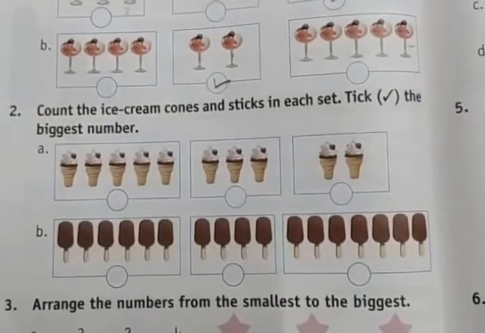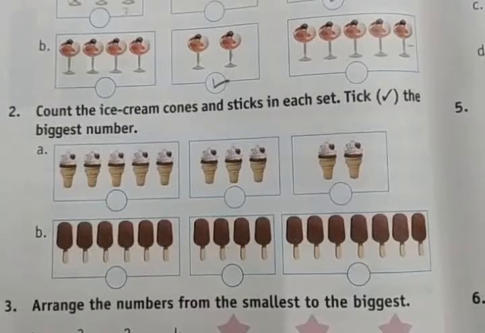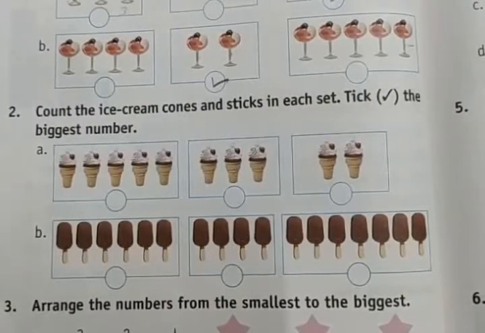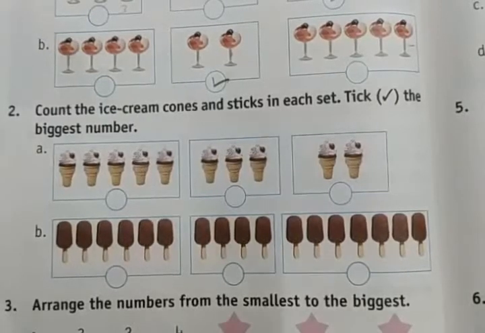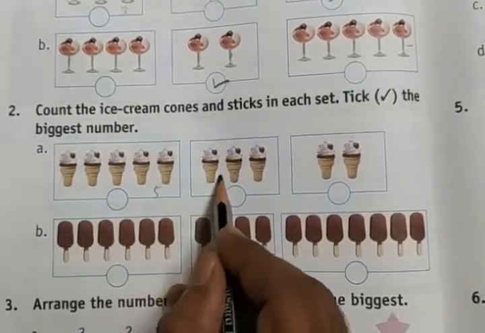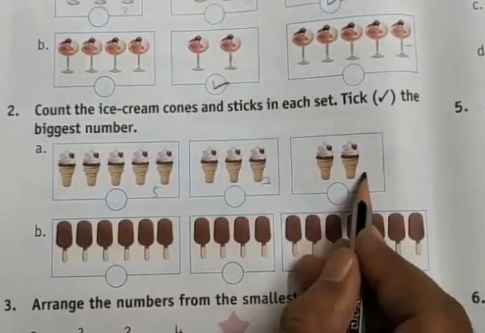Next, count the ice cream cones and sticks in each set. Take the biggest number. Now we are done with the smallest number. Here we have to work with the biggest numbers. 1, 2, 3, 4, 5. Here 5. 1, 2, 3. Here 3. Here 1, 2, 2.